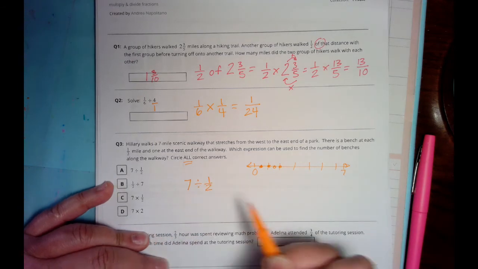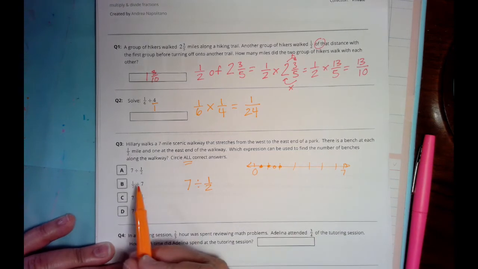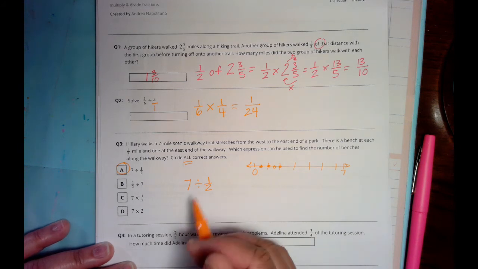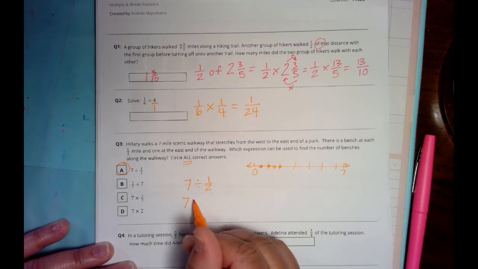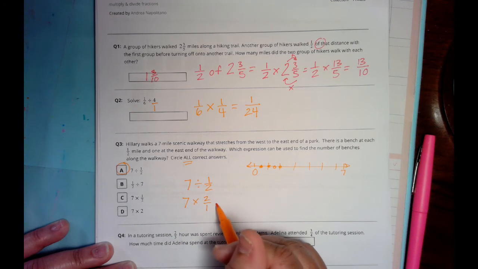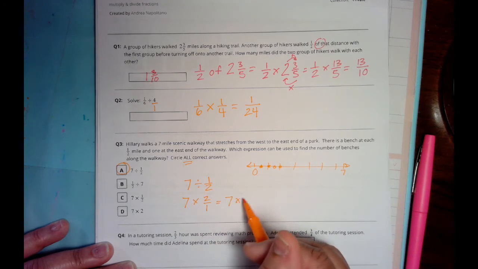Do any of these match? Yep, this one does. But 7 divided by 1/2 is the same as what multiplication problem? Let's do keep, change, flip to see what multiplication problem would match that. So we do 7, change the sign, flip 1 over 2 to 2 over 1, and we get 7 times 2, which is D.